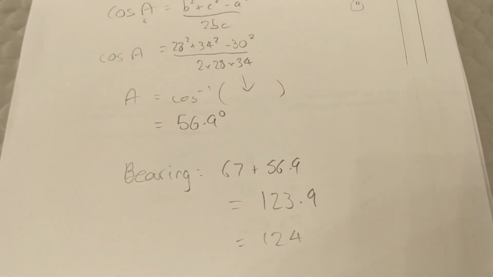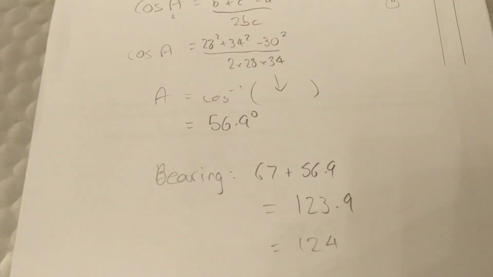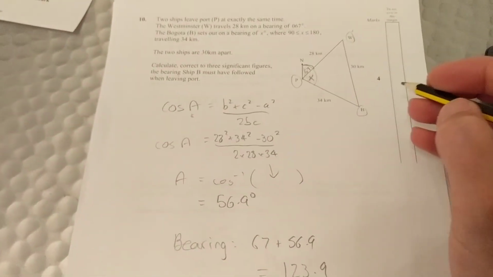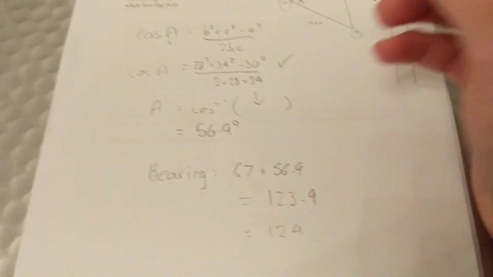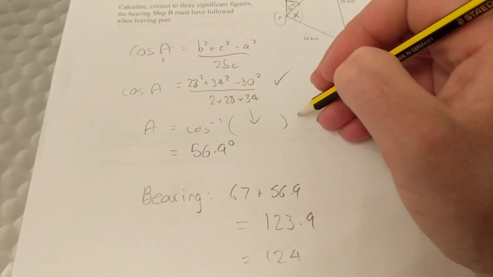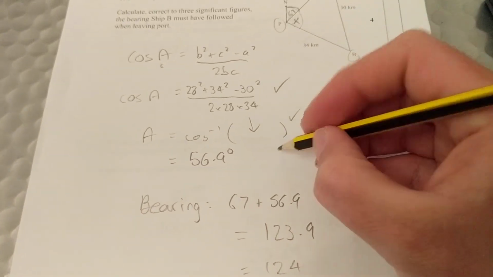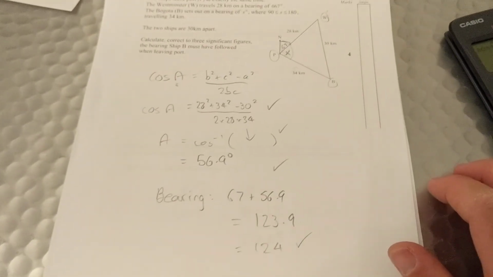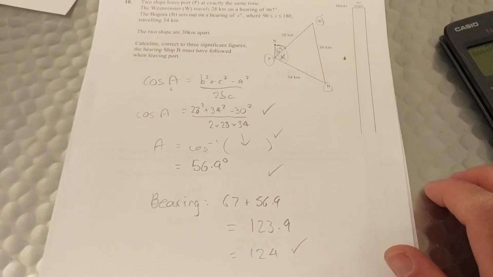Okie doke. So that was the exam. The marks here in this last question, 4 marks, 1 for using the cosine rule, 1 for having all the numbers in the right way and getting 56.9, and then the 4th mark for the bearing added together.